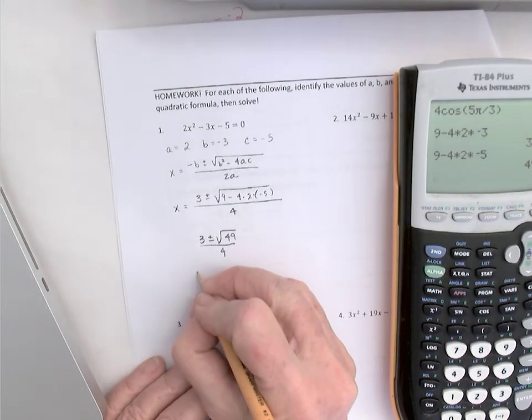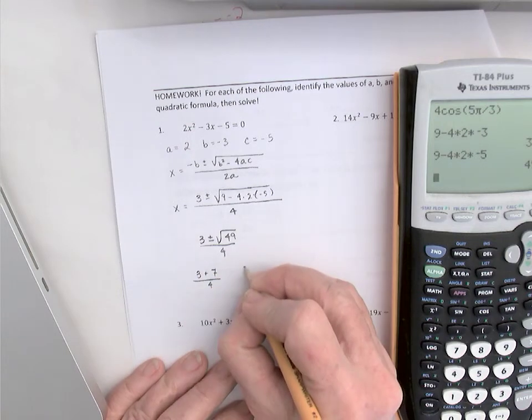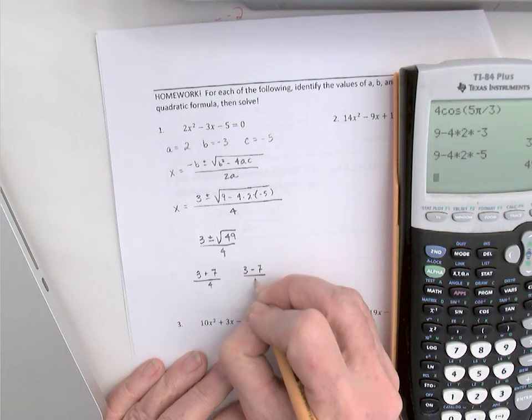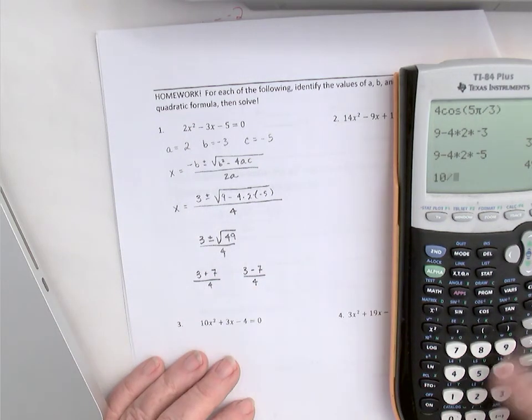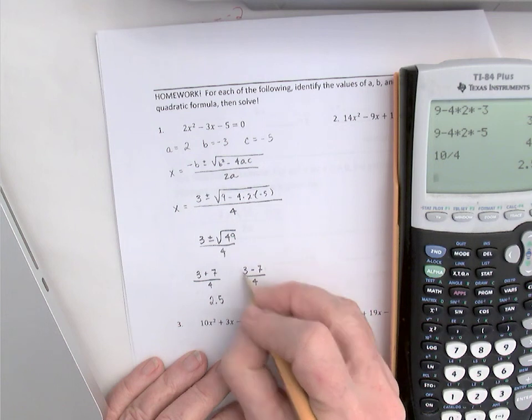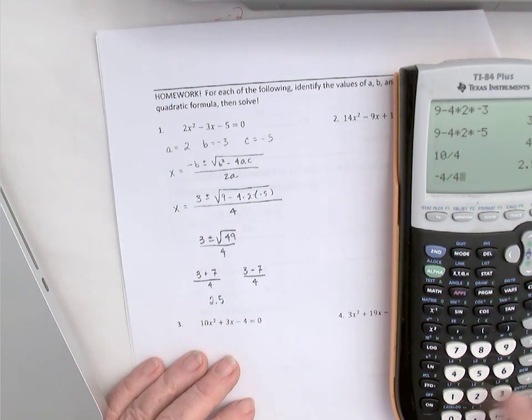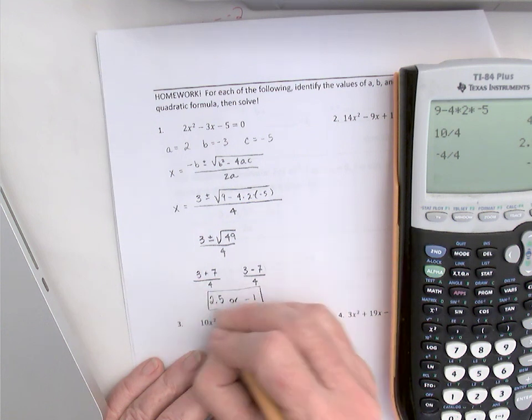So our answers are 3 plus 7 all over 4, and 3 minus 7 all over 4. So this becomes 10 over 4, which is 2.5. And this becomes -4 divided by 4, which is -1. So those are our two answers.